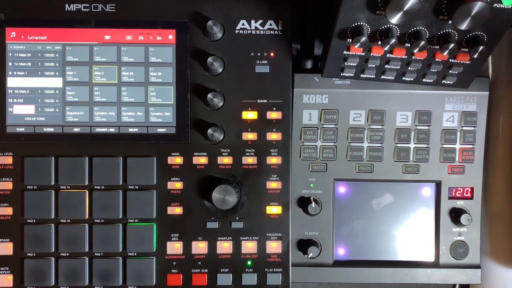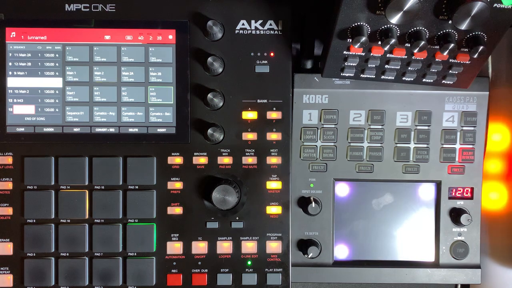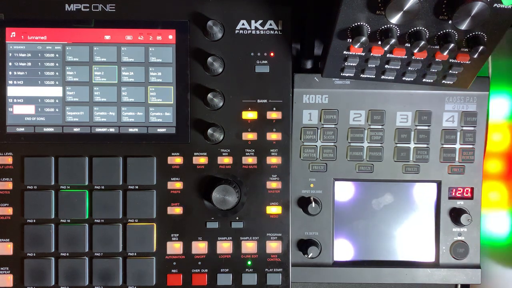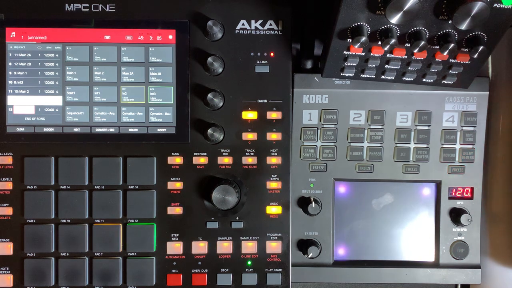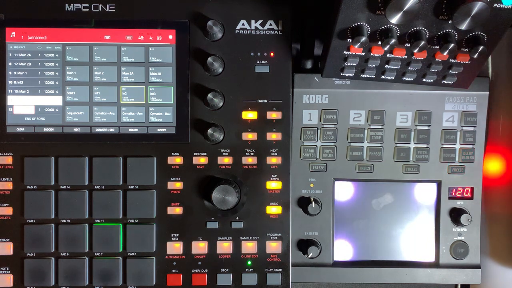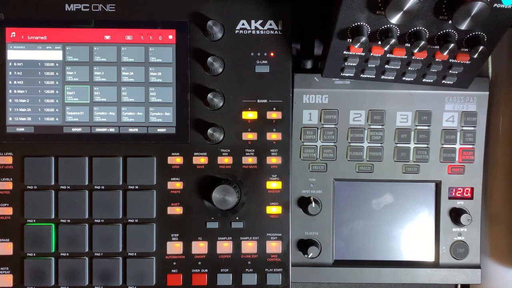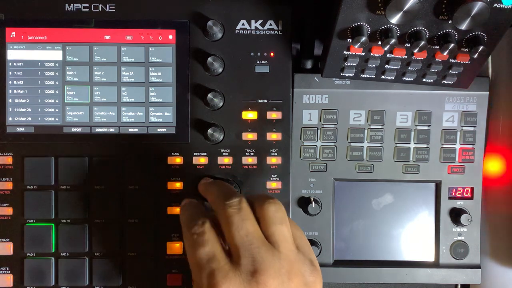Not the best break, but it'll do for the demo, showing the flow. That's a good groove. It wasn't so bass heavy. All right, so that's the whole song.